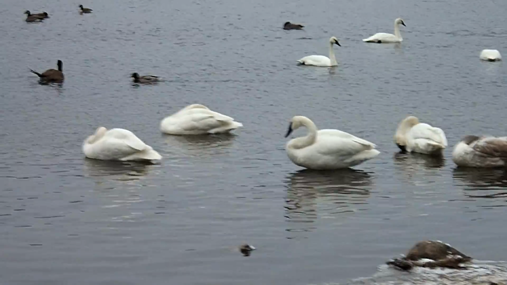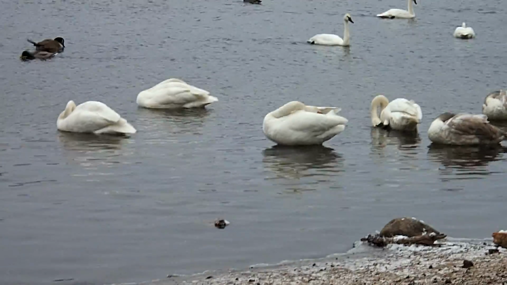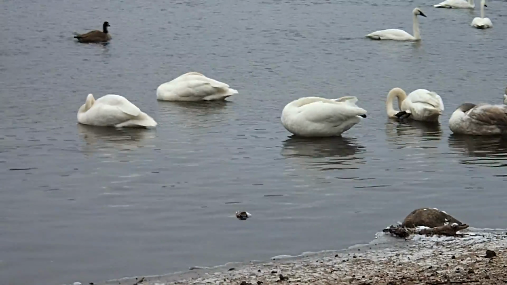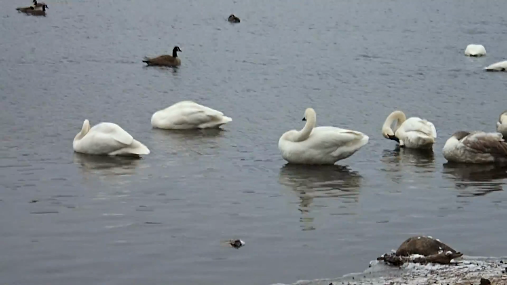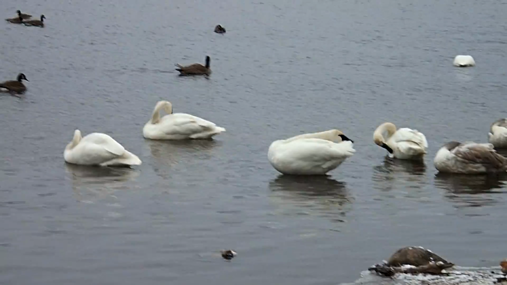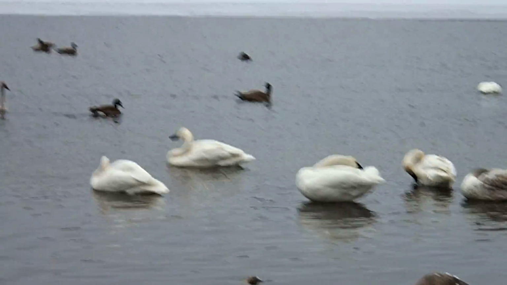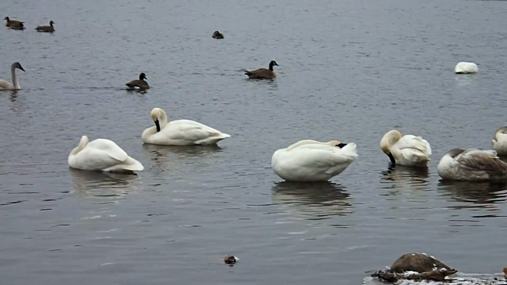Here at Hudson, for a number of years, they were being fed during the winter by a local resident. The DNR determined a couple of years ago that the swans were now plentiful enough that they didn't need to be fed anymore.